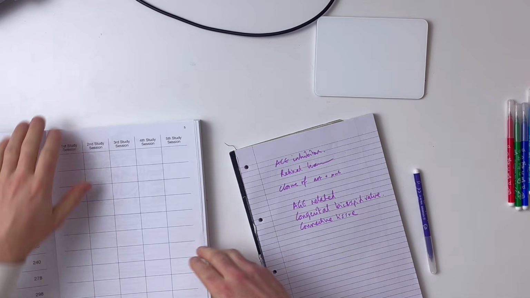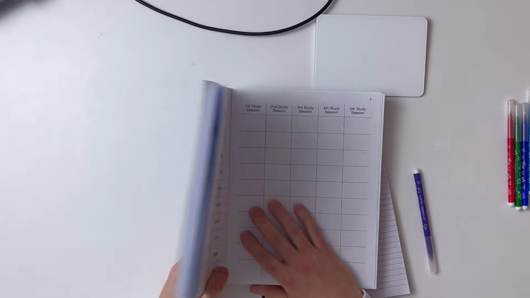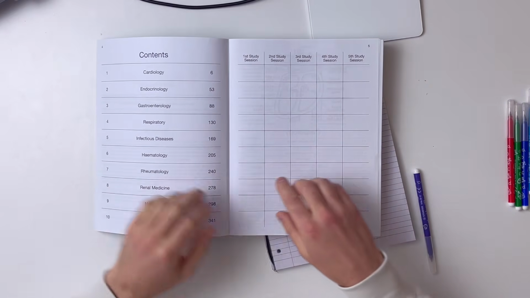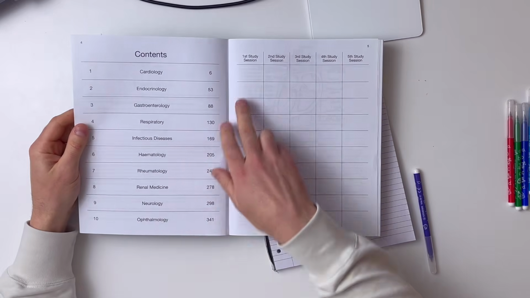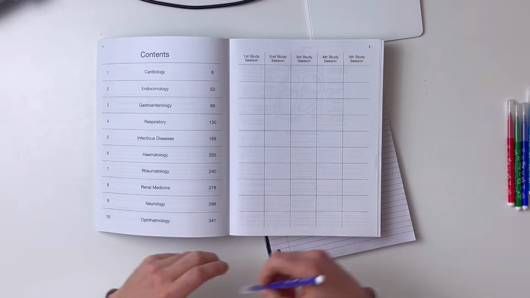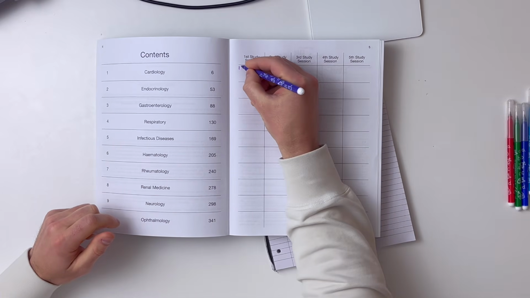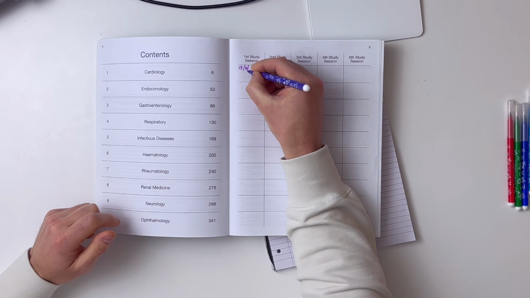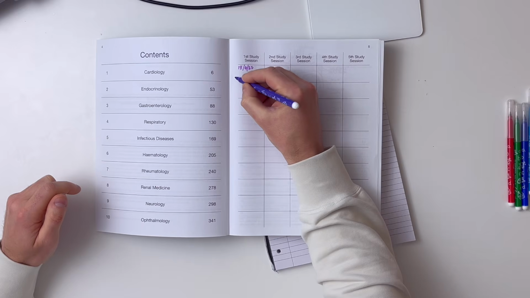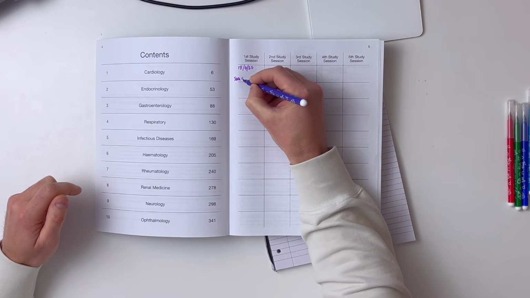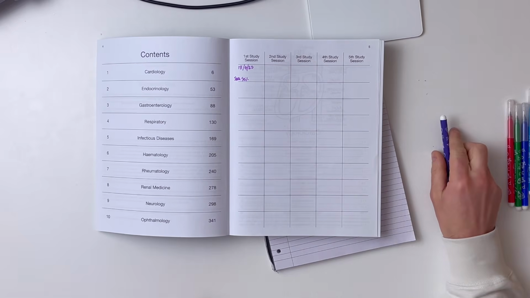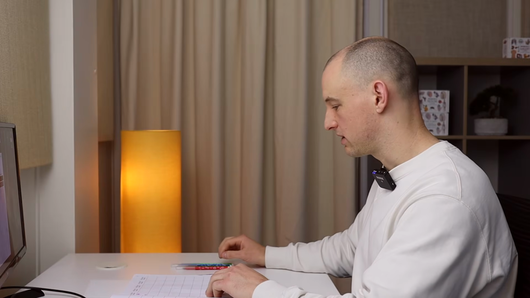Zero to Finals medicine book, I've actually added a tracking table. So if you open it up, you've got the contents here, but then you've actually got a kind of tracking table here. So I'm going to put today's date, which is the 18th of April, and I'm going to say for the short answer questions, I scored 50%.